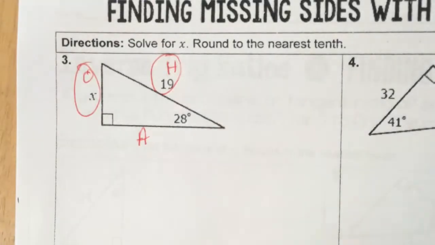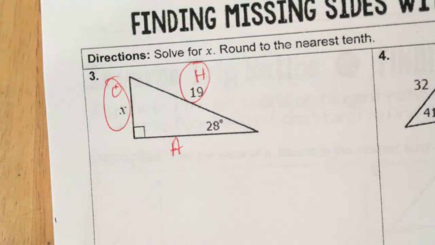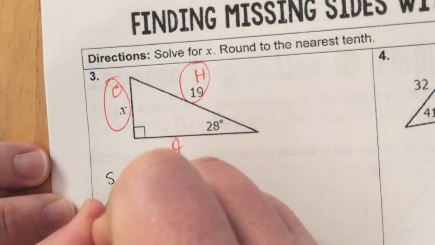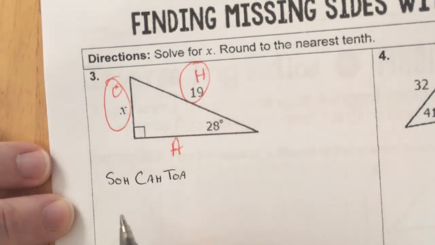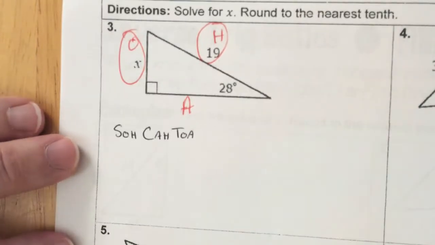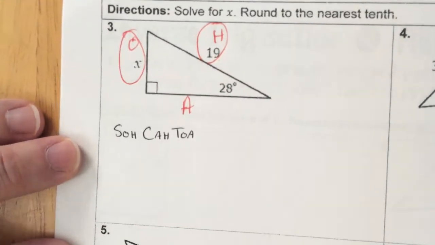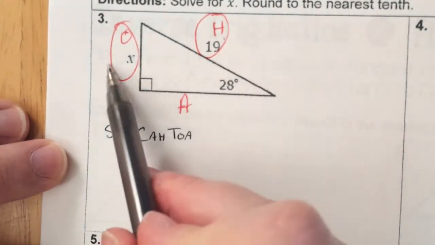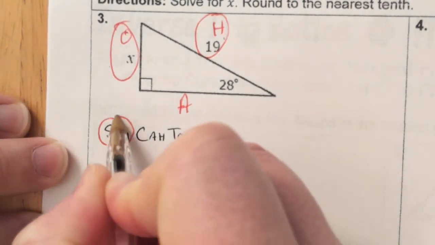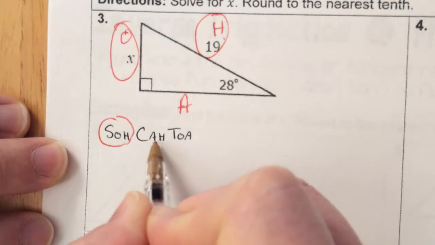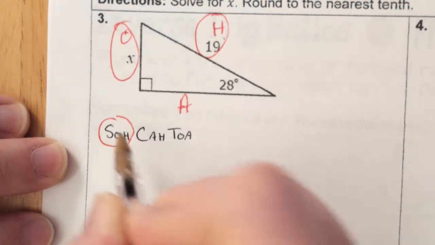Now we have to choose what trig function you're going to use. So, so, ka, toa. What trig function has the two sides H and O? What has H and O in it? It'd be so. H and O is right here. This has A and H, this has O and A. So we want so.